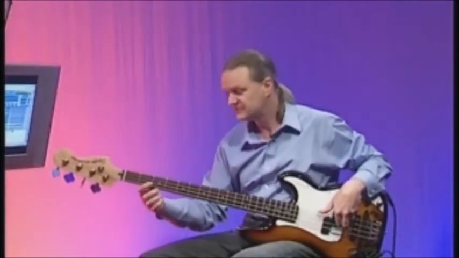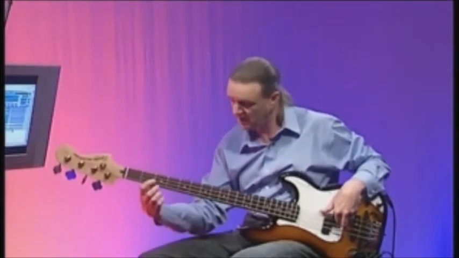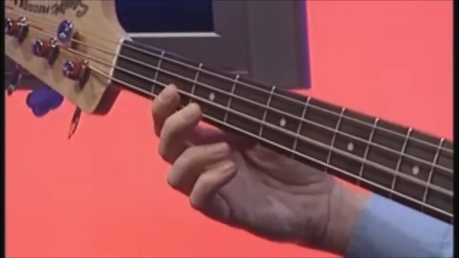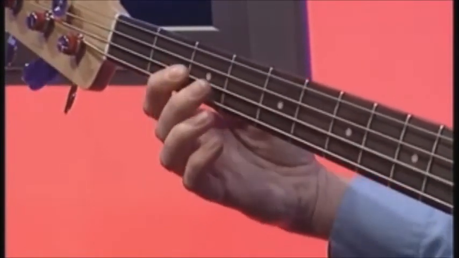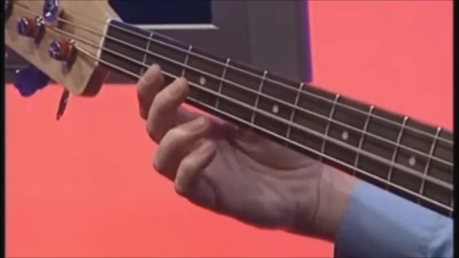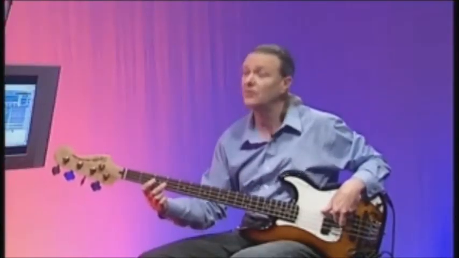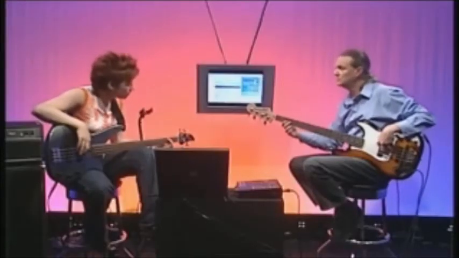A, B, C. 1, 2, 3, 4. A, B, 3, 4. Open, second fret, third fret. Open, second fret, third fret. That's good. Open, second fret, third. And fingering is open, 1, 3, 4. 1, 2, 3, 4. A, B, C. Quarter note, half note. Quarter note, half note.